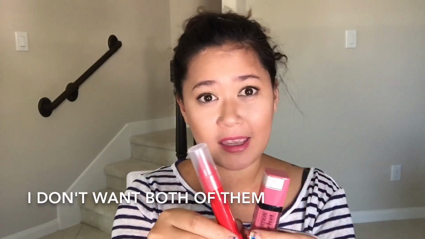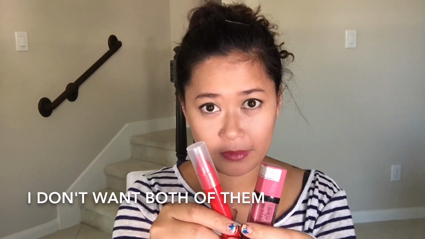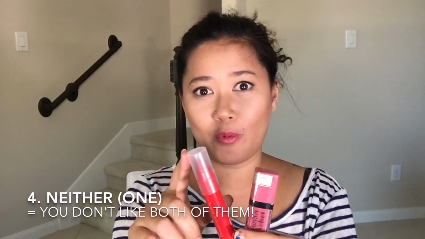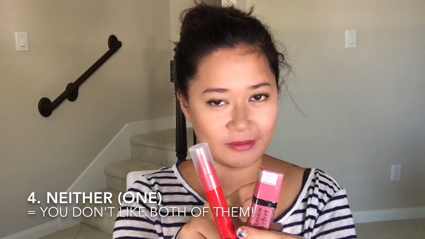On the other hand, when you have these 2 lipsticks, but you don't like either of them, you don't like this one and you don't like this one, you can say, "I don't want both of them," or you can say "neither." We use "neither" in the negative response, that you don't want this one and you don't want the other one either. So remember, "either" is a positive response: "Either one is fine." But "neither" is a negative response.